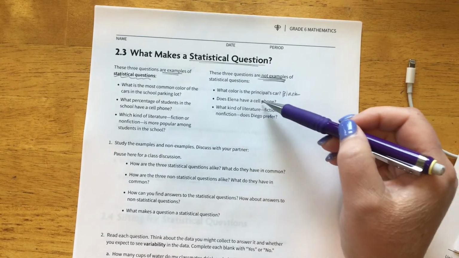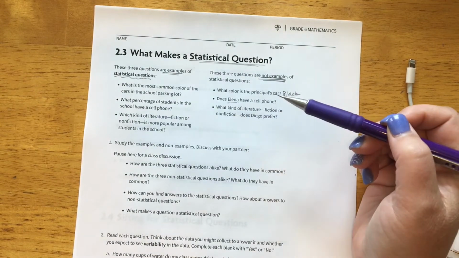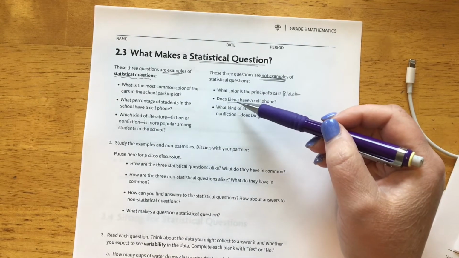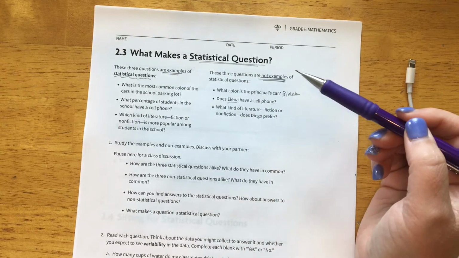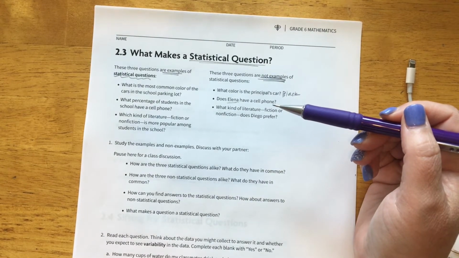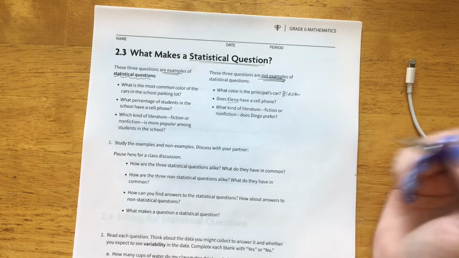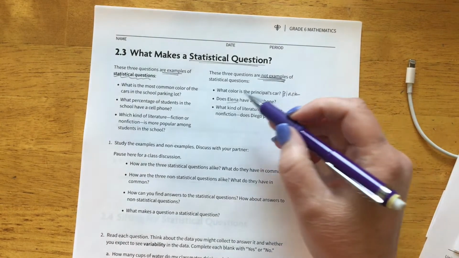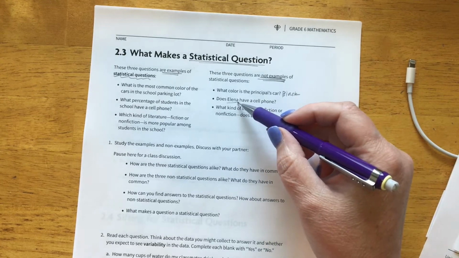Does Elena have a cell phone? So I'm only asking one person. Even if I ask 30 kids, does Elena have a cell phone? It's only going to be one answer. Either she does or she doesn't, and everybody's going to give the same answer. So once again, that's not a very good question because it only has one answer.